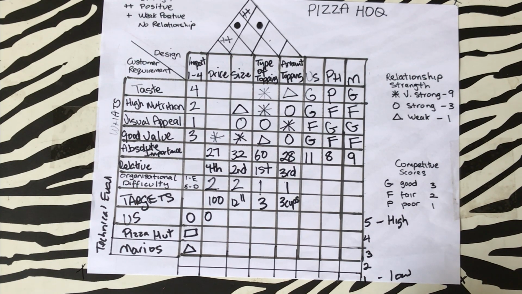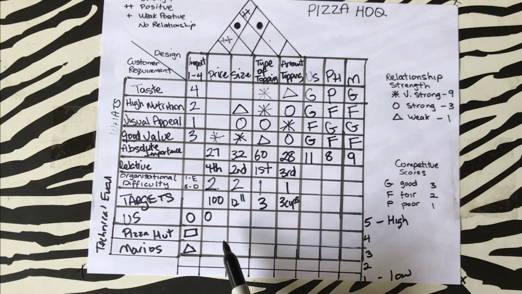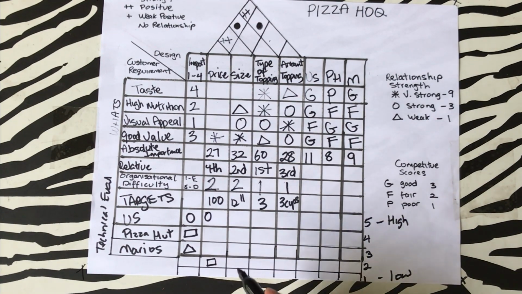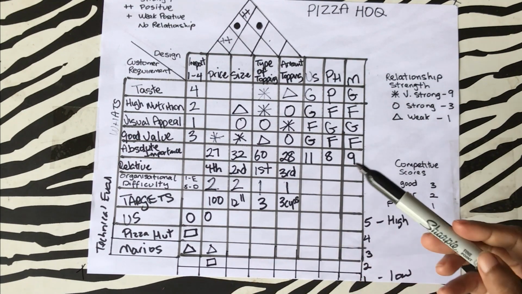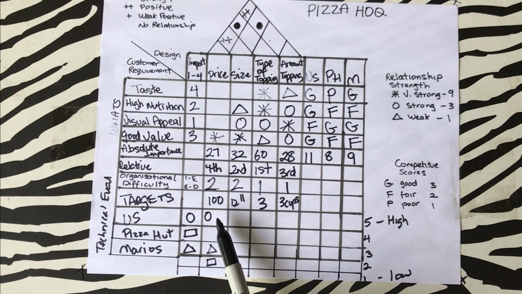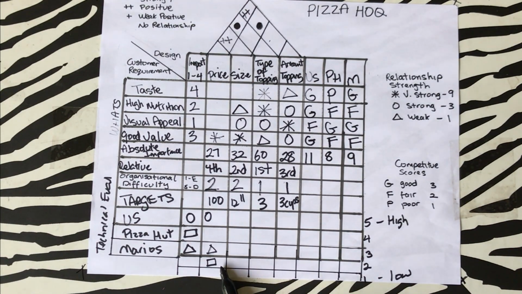Let's go again. What about Pizza Hut and their ability to offer a good price? I would say Pizza Hut's price is kind of high, so I would give them a 2. So I put them here. And Mario's, I'll give them a 3. So I put them here. Remember, this is 1, 2, 3, 4, 5. So we scored the highest on price. Pizza Hut scored 2. Mario's scored 3. Alright, so now we're going to the next thing.